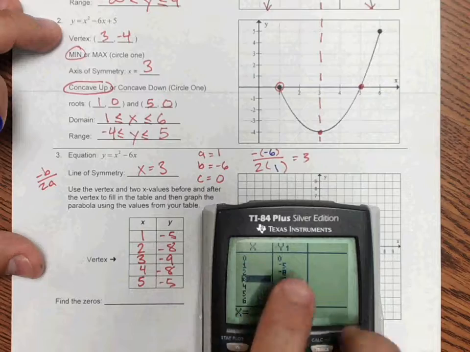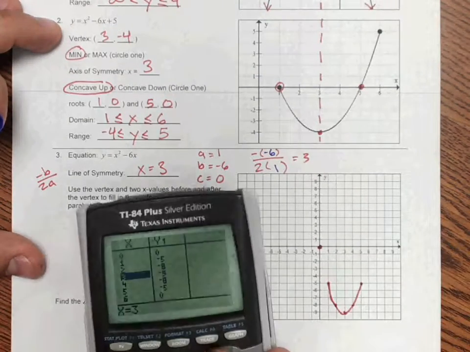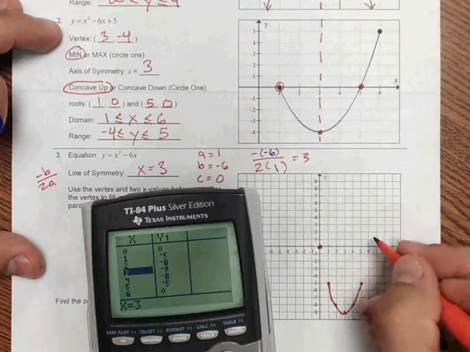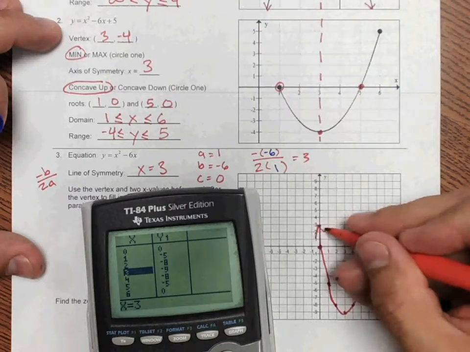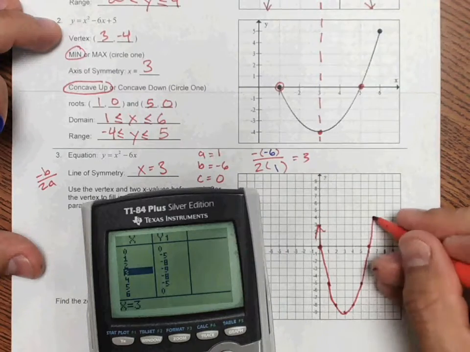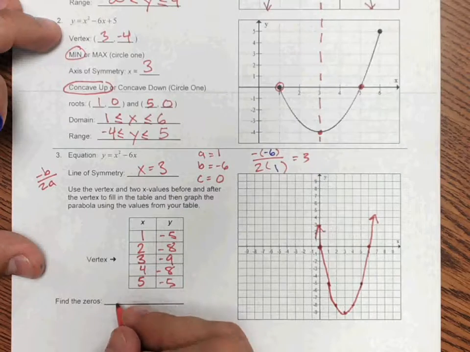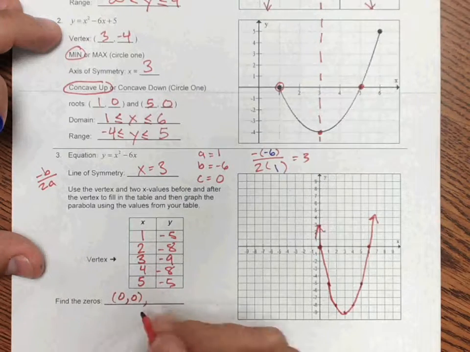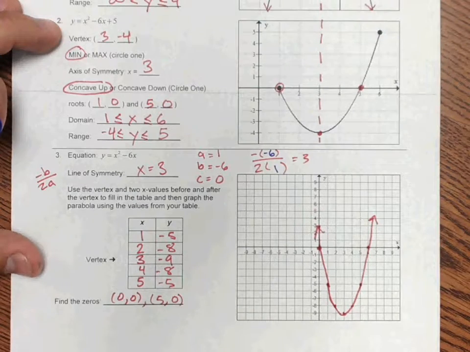So we have 1 at 0, 0. And we have another at 6, 0. So that means that these lines would continue curving up like that and like that. And my zeros would be 0, 0 and 5, 0. That is page 1.